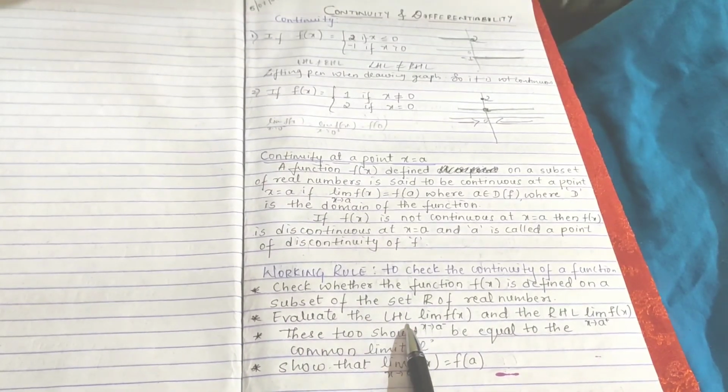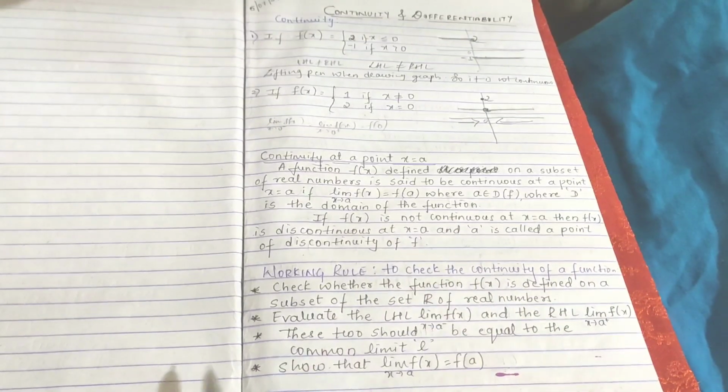These two should be equal to a common value L. Whatever function they have given for that particular point, check it first, and then go for LHL and RHL. If these two are equal to L, show that limit f of x as x tends to a is equal to f of a. If this condition holds, it is continuous at that point. This is your working rule for continuity. Please note it down in your notes.